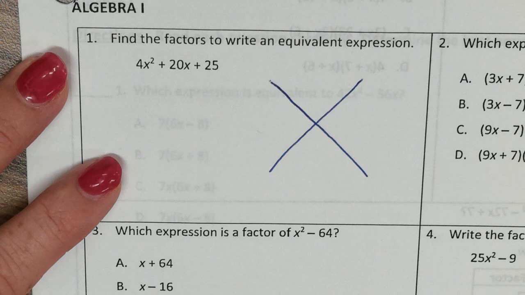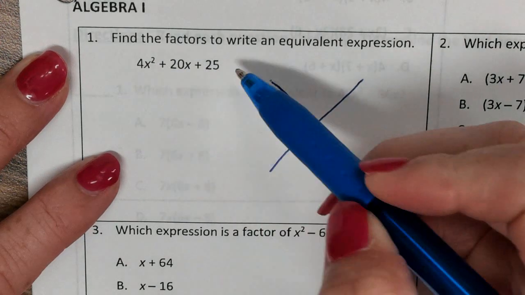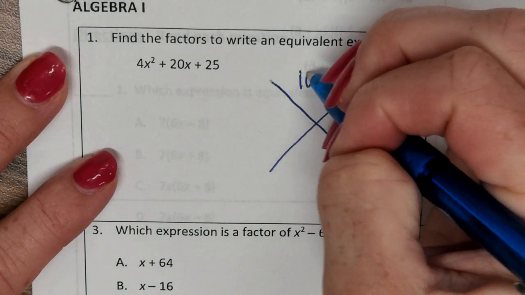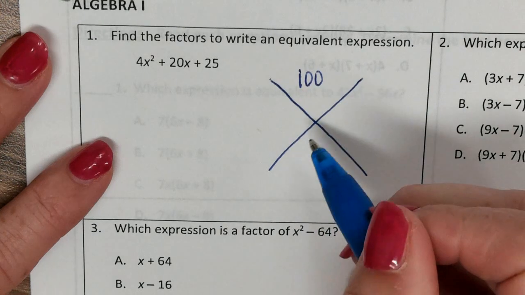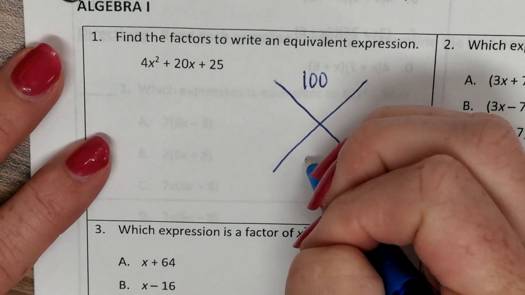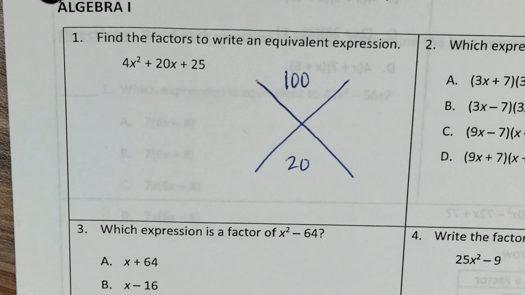Okay, so let's go to number 1. So A times C goes up here. What is 4 times 25? 100. B goes down here, which is 20. So remember, we are looking for factors of 100 that add up to 20.